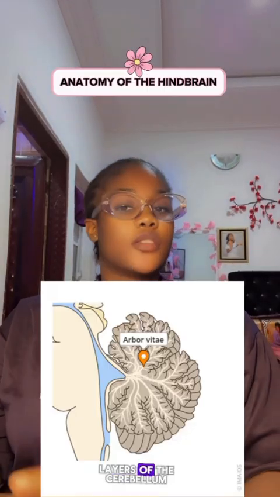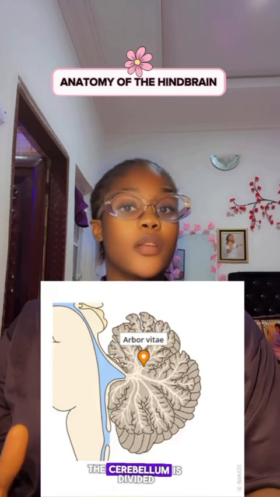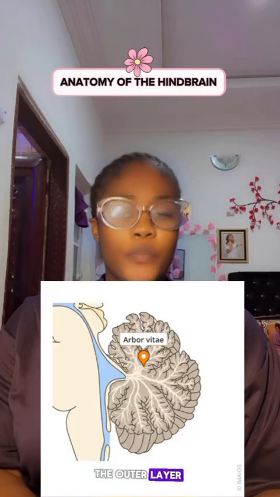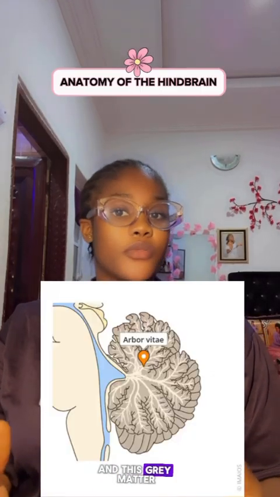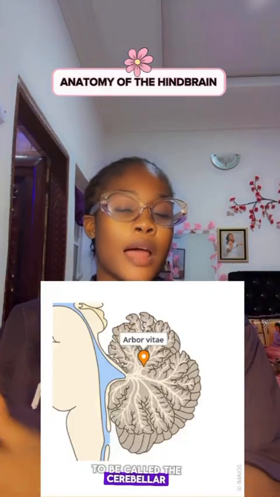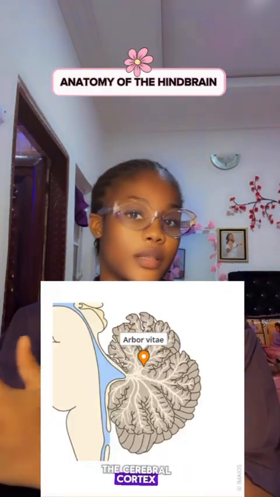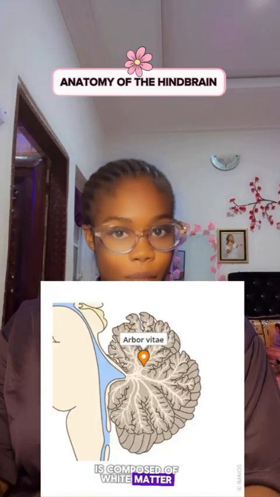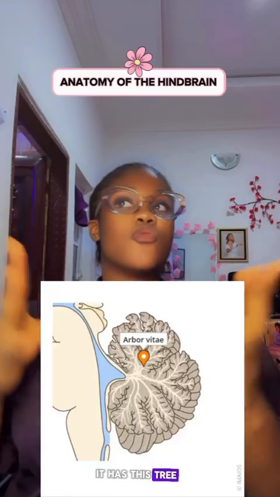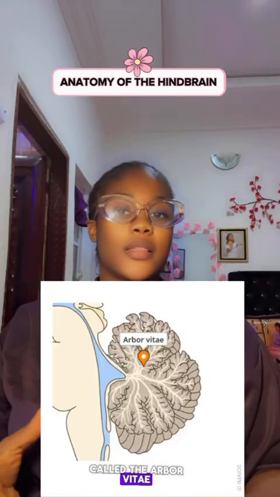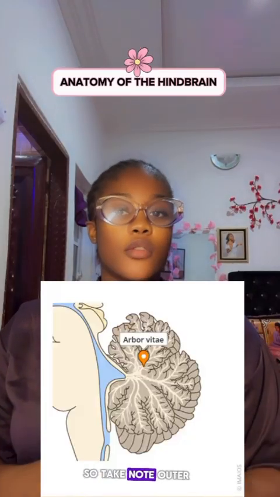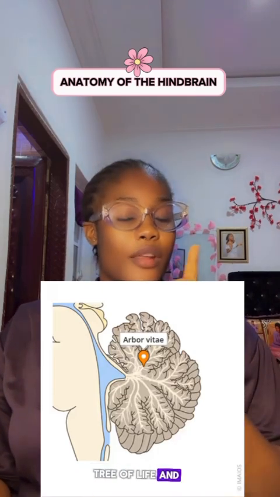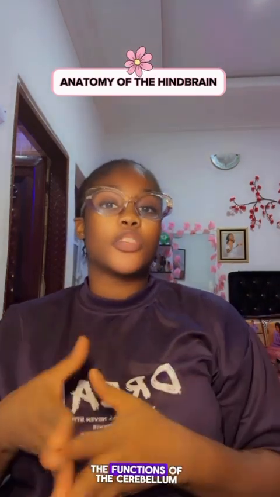Now we are going to talk about the layers of the cerebellum. The cerebellum is divided into two distinctive layers: the inner layer and the outer layer. The outer layer is composed of gray matter, and this gray matter makes the outer layer be called the cerebellar cortex, just like the cerebrum has the cerebral cortex. The inner layer is composed of white matter. This white matter looks like a tree. It has these tree-like structures and it's called the arbor vitae, the tree of life. So take note, the outer layer is the cerebellar cortex, gray matter, and the inner layer is the arbor vitae, tree of life, white matter.